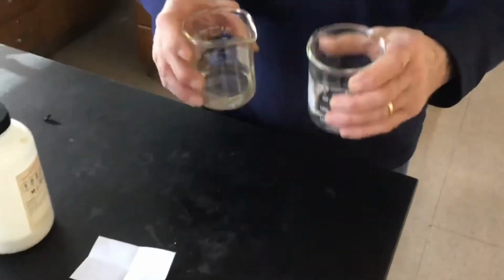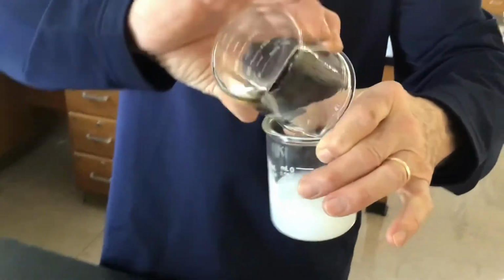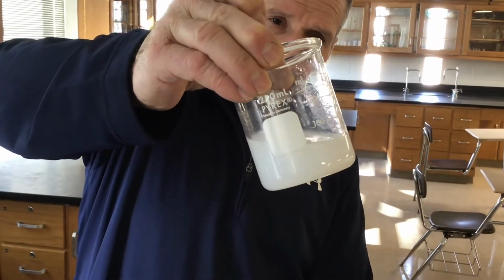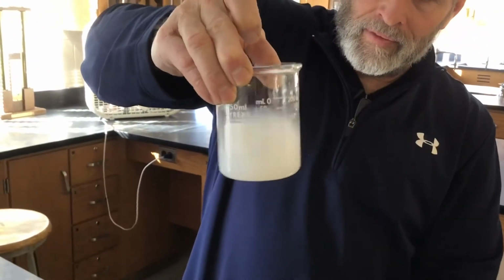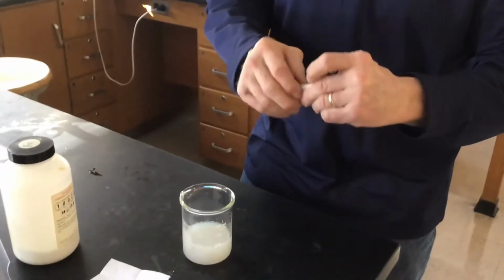Okay, you ready? I think we're ready. Okay, here we go. Boom. All right. Together. And you can tell we made a precipitate because it's cloudy and you can't see through it. Yep. There's a white precipitate in there. Now that's the product we're going to try to collect on our filter paper.